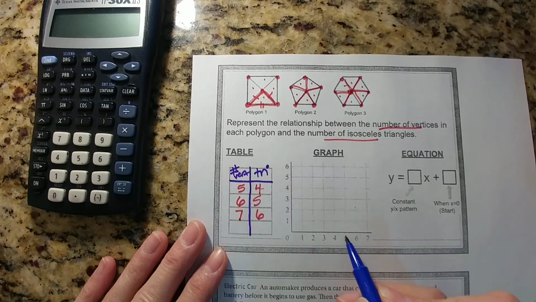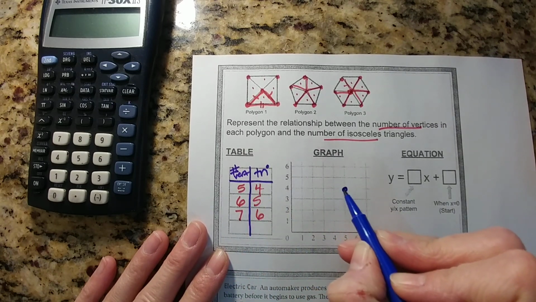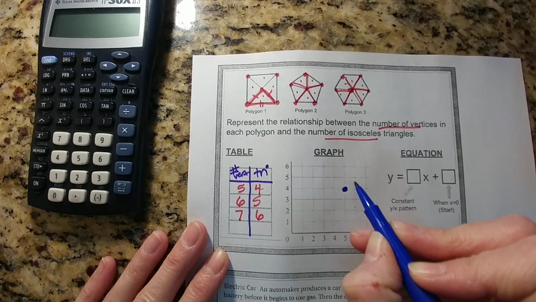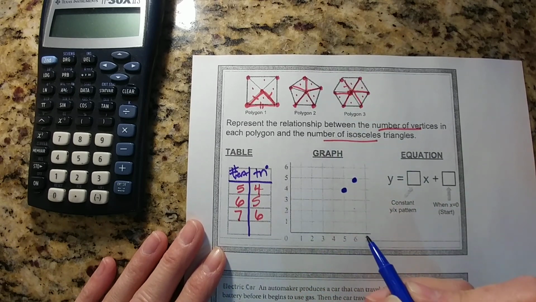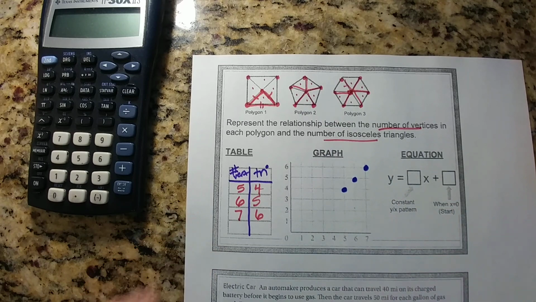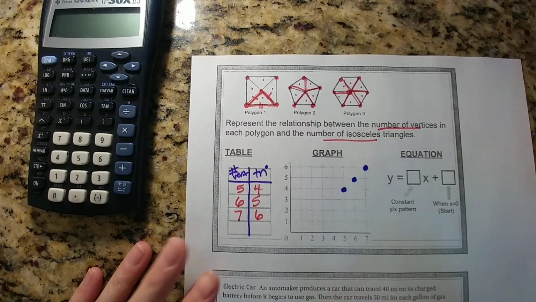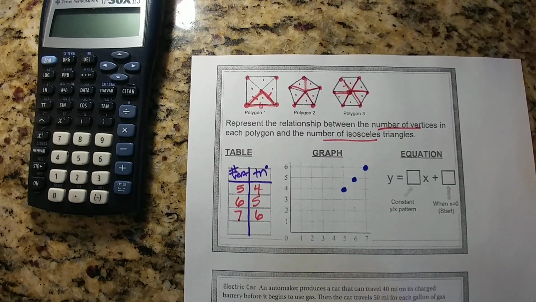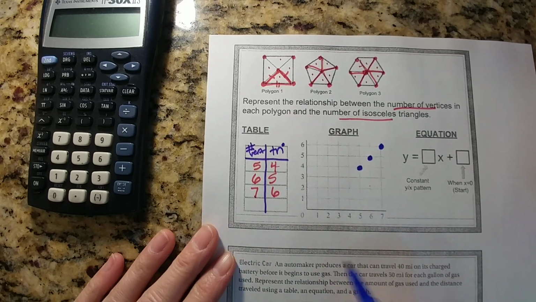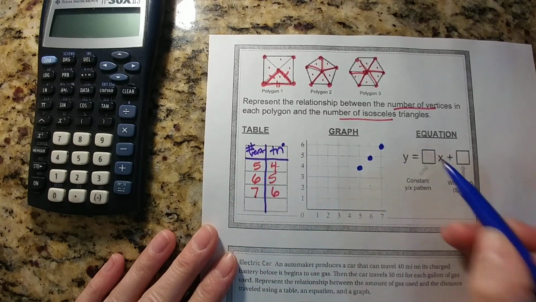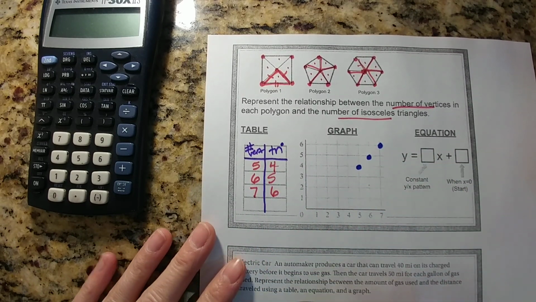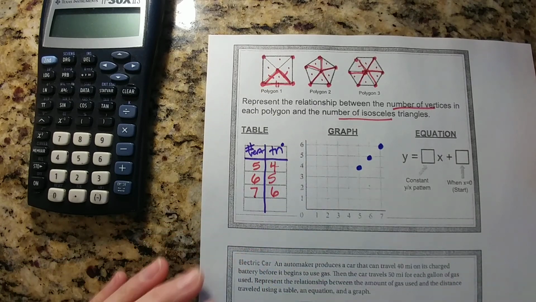So 5, 4, 6, 5, and over 7 up 6. We see that it's a straight line, right? Okay, if I connected, it would be a straight line anyways. All right, let's write the function rule for it. So I can see we're subtracting 1 each time, but we need our function rule to look like this. So I want to take x and subtract 1.